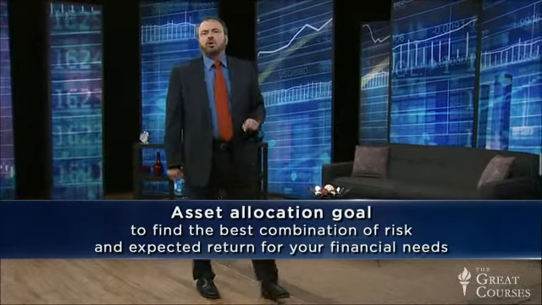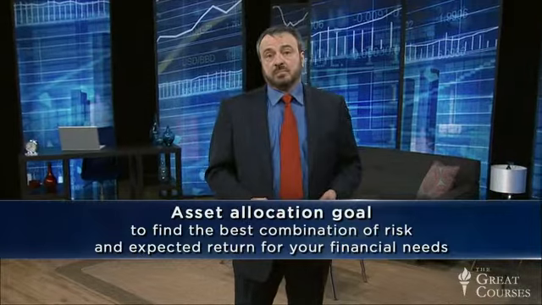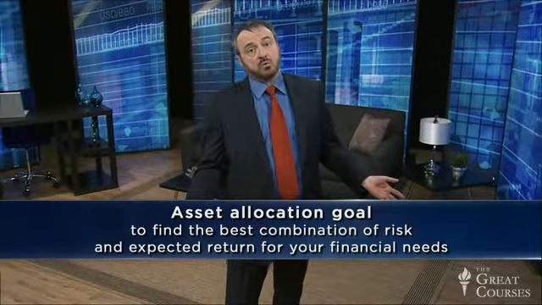The goal of asset allocation is to choose a portfolio that gives you the best combination of risk and expected return for your particular financial needs. If you play it too safely, then you might not have enough money to retire when you want, even if things go well. But if you take too much risk, then if things go wrong, you might need to take a second job just to get by. Retirement might become an impossible dream.